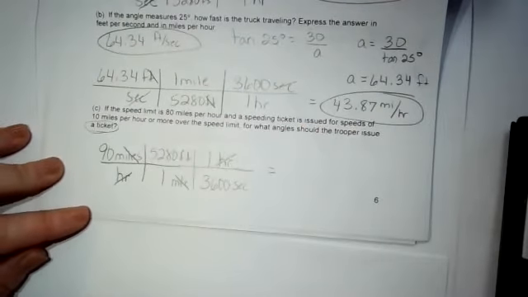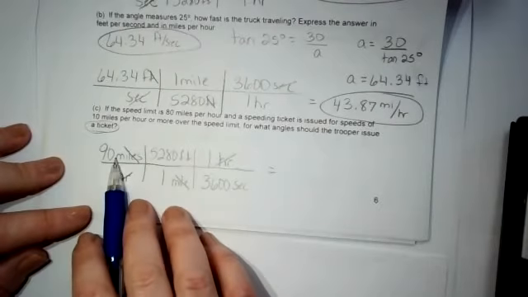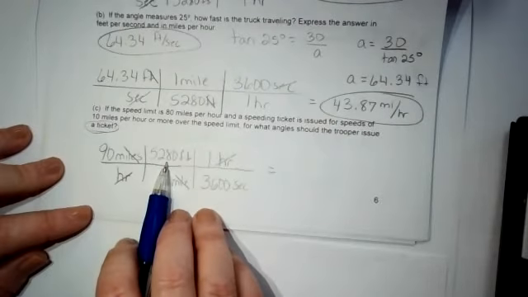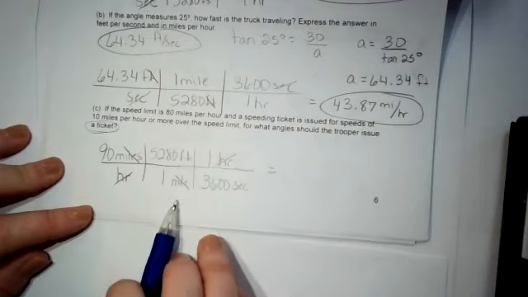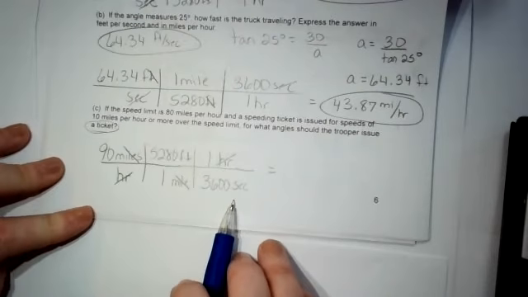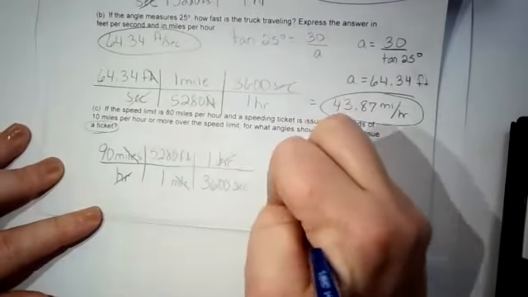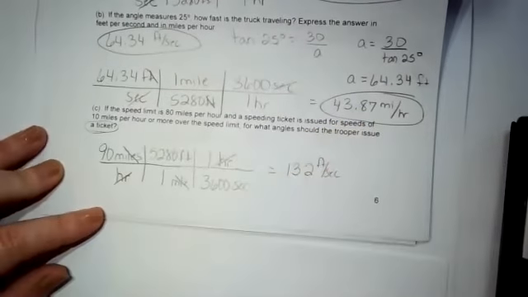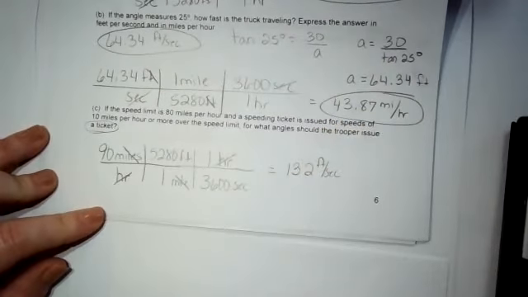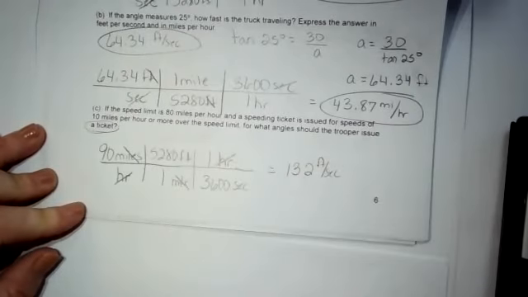Okay. I'm going to do 90 times 5,280 times 1, divided by 1 if you want, divided by 3,600. And you should get 132 feet per second. That's the speed that's going to give them a ticket in feet per second. Is everybody okay with that?